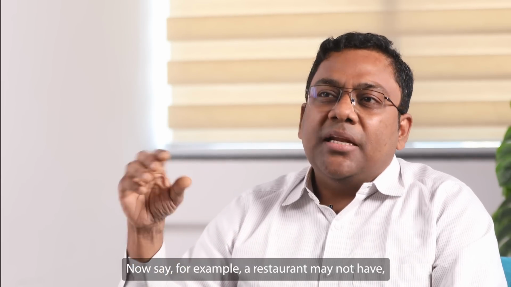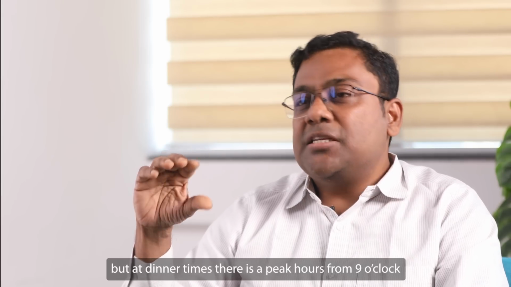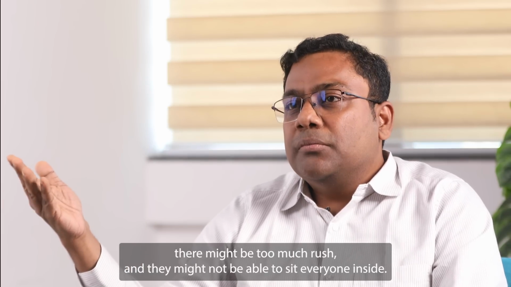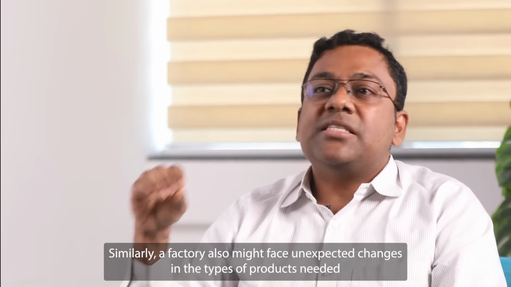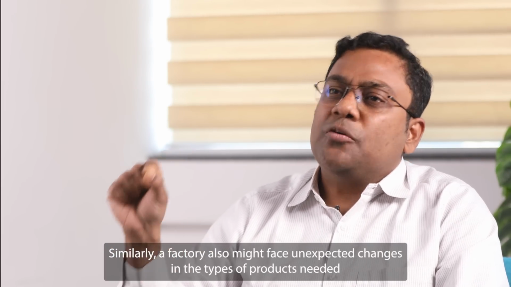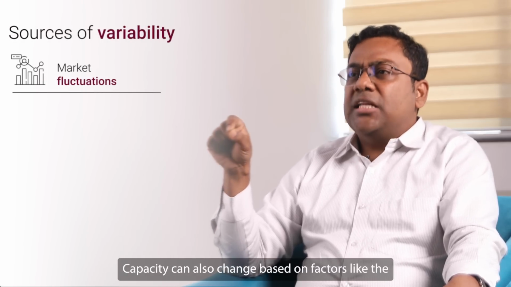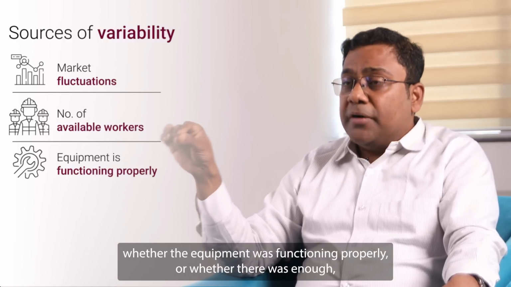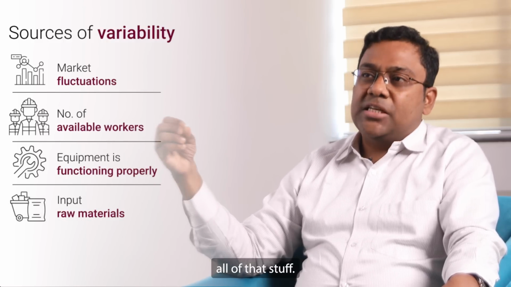Now, say for example, a restaurant may not have enough people during the evening times, but at dinner times, let us say peak hours from 9 o'clock, there might be too much rush and they might not be able to sit everyone inside. Similarly, a factory also might face unexpected changes in the types of products needed due to market fluctuations. Capacity can also change based on factors like the number of available workers, whether the equipment was functioning properly, whether there was enough input materials available, all of that stuff.